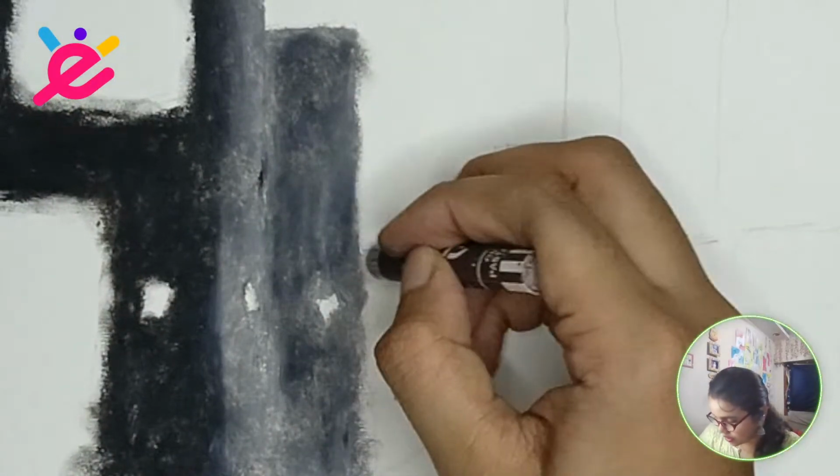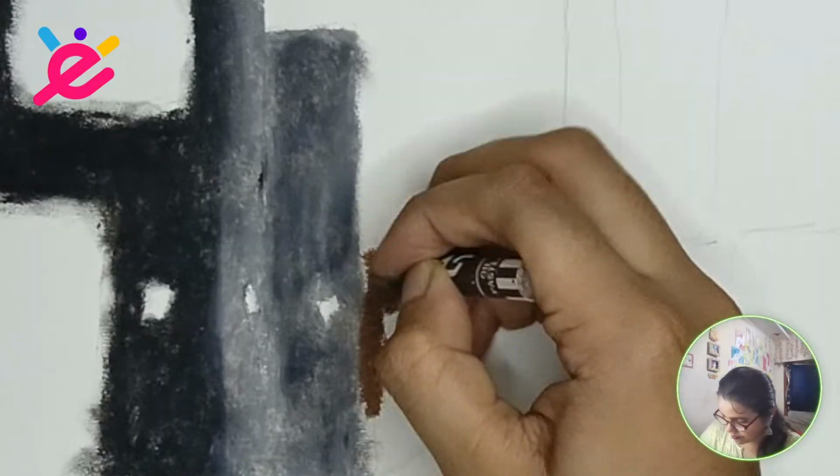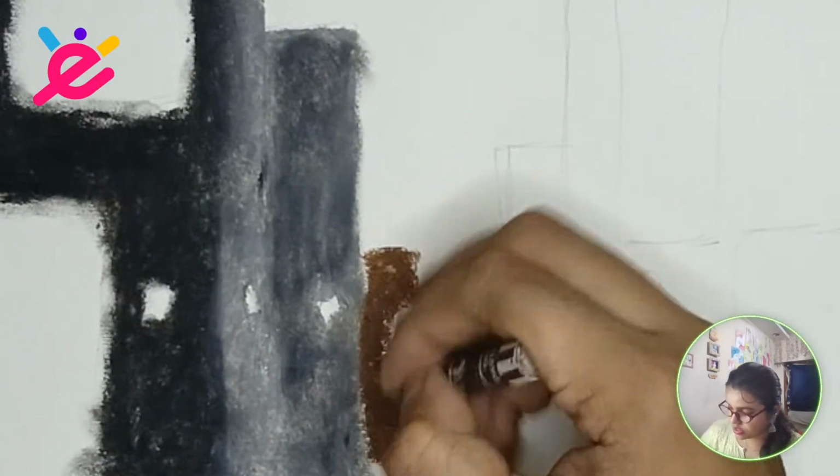We're using it dark now. Make sure you leave out the space for the lights, right?